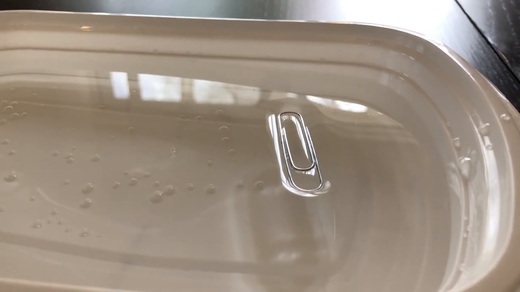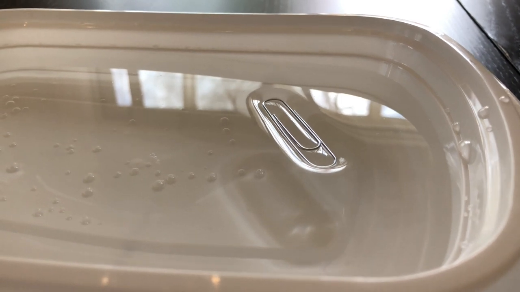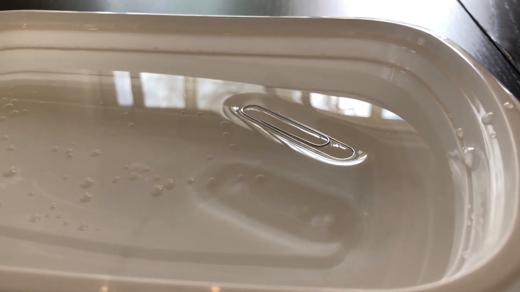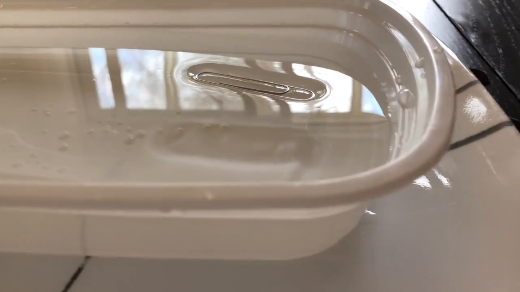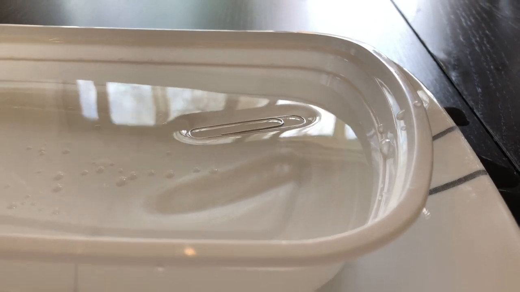Now here's another experiment. I want you to try what would happen if you put a little bit of soap in this. Do you think it would still be able to float? What would happen if you put a little bit of soap in it? That's what I want you to try.